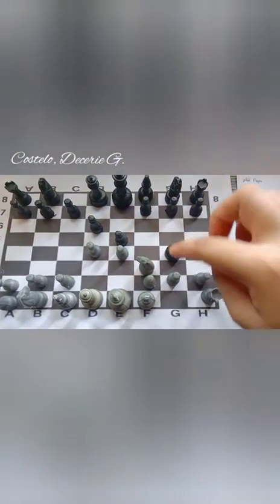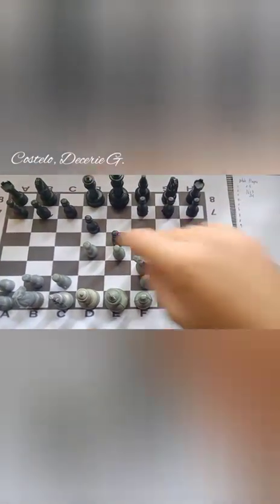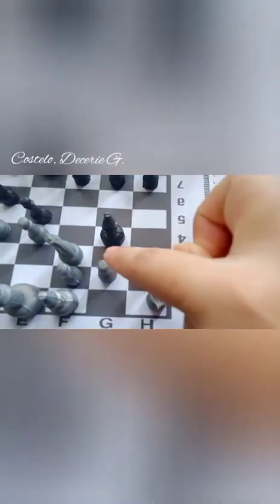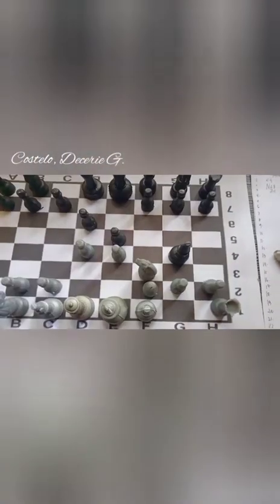Next, the bishop of the black player moves into the fourth rank on the G file. So we are going to write big B, g4, and a question mark because it is a bad move, because it may be caught by the opponent.